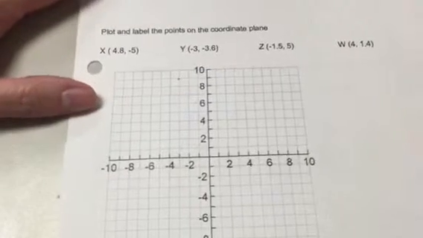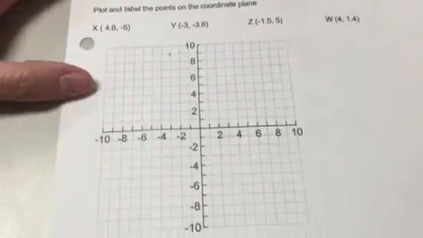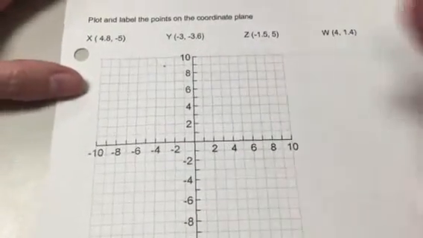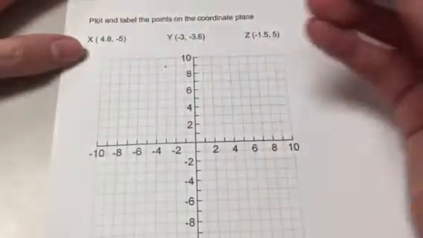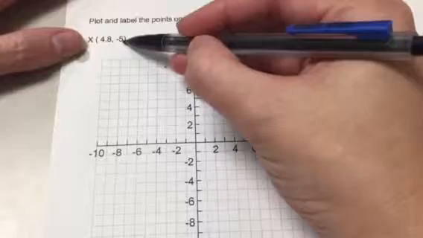Take a look at number 2. For this part, you're going to plot and label the points on the coordinate plane. So I'm going to do the first one with you and then leave Y, Z, and W for you guys. So point X says 4.8, -5.